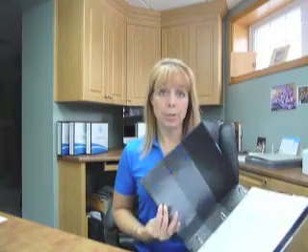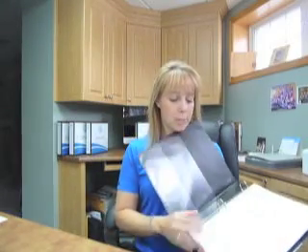So the first form that you're going to see in both PT and PTA binders, in all three settings, nursing home, community home, and retirement home, is a glossary of terms.